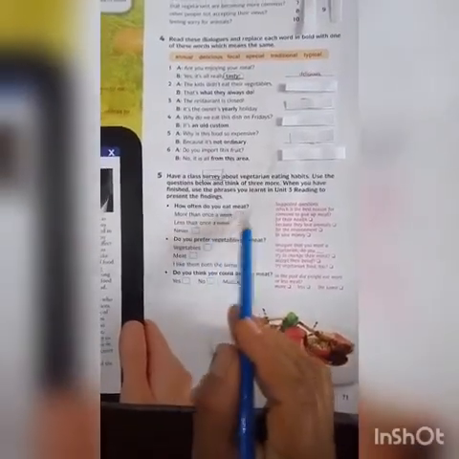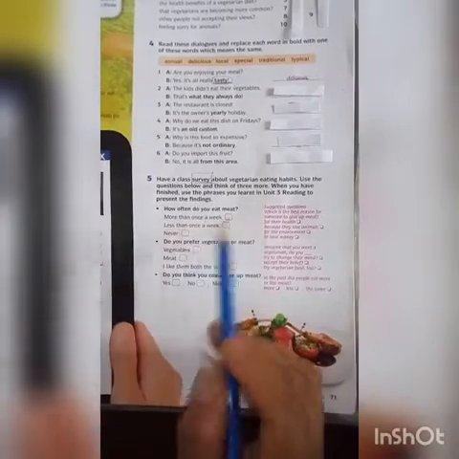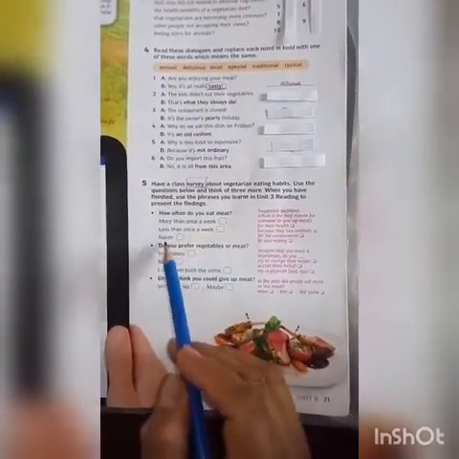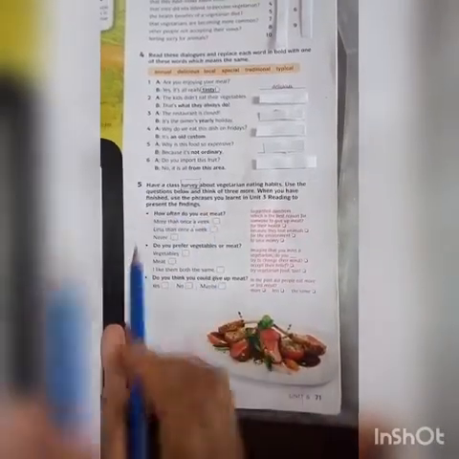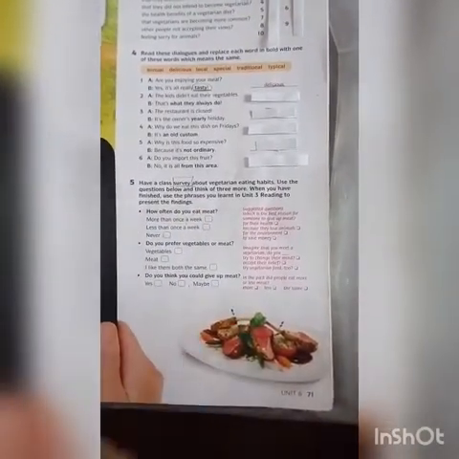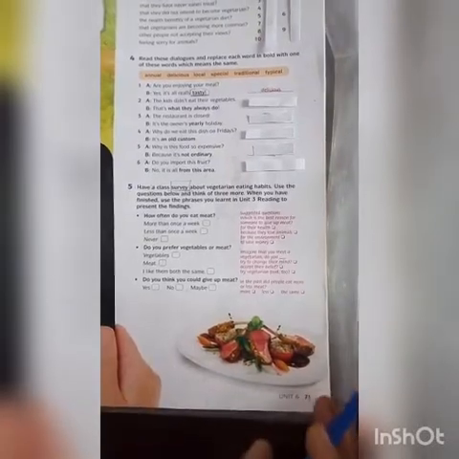How often do you eat meat? More than once a week, less than once a week, or never. So you're going to put a tick and you are going to analyze this also and answer. This is just a survey, okay, guys?